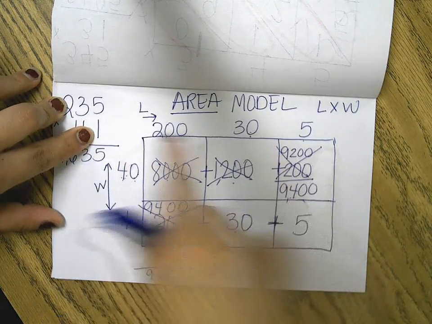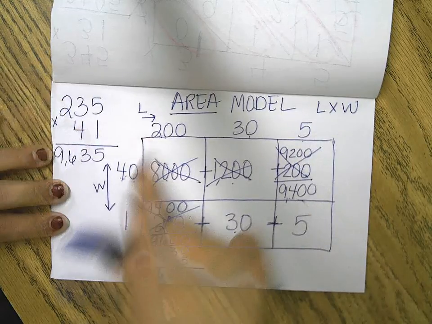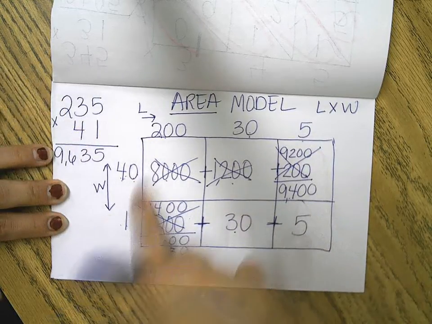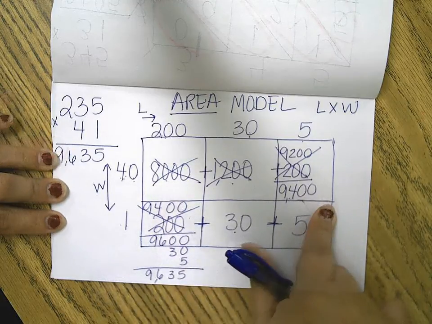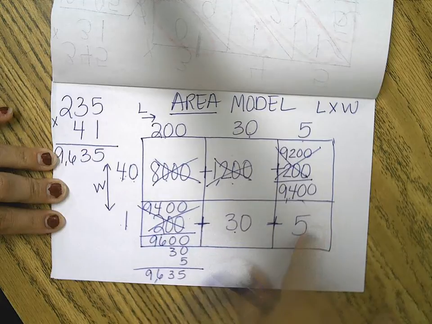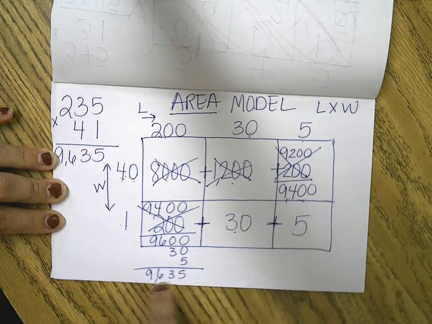You then just multiply your length times your width, each individual number, and then add up all the inside. So you would say that the area of this rectangle is 9,635.